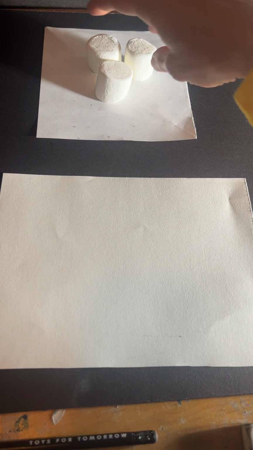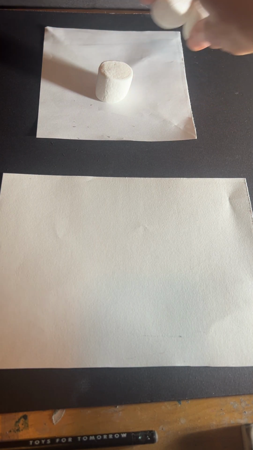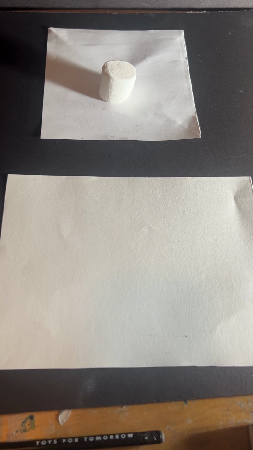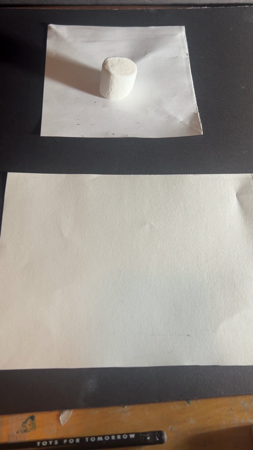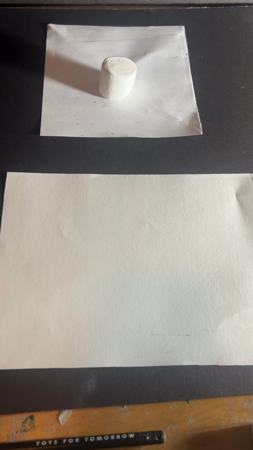Now for this demonstration, just to keep it simple, I'm only going to do one object, one marshmallow. You, of course, need to choose your own objects. Please do not do the same still life that I am doing in this demo. You need to choose whatever objects interest you, but they should be, again, 3 objects or more of your choice.